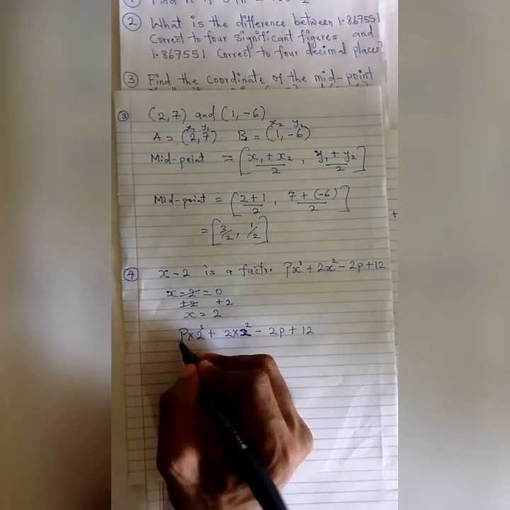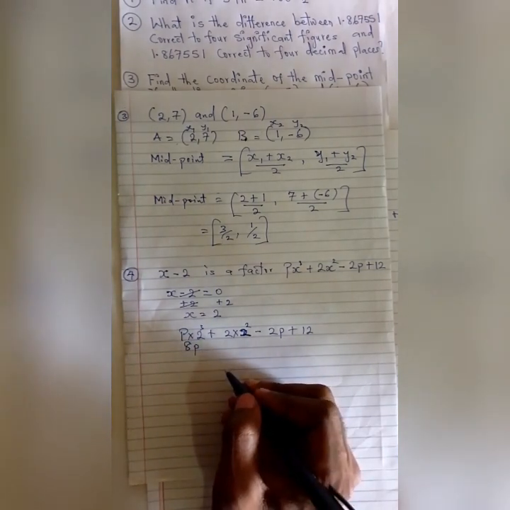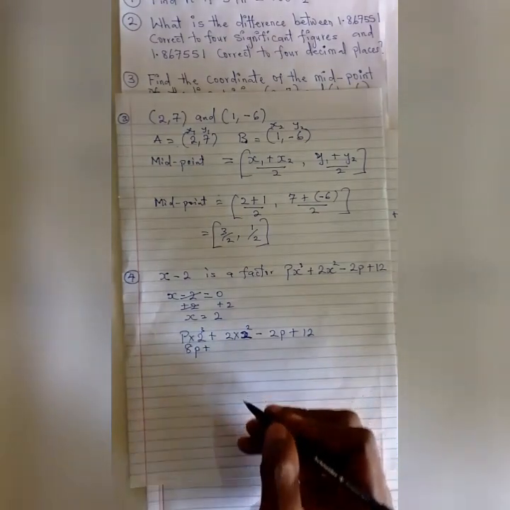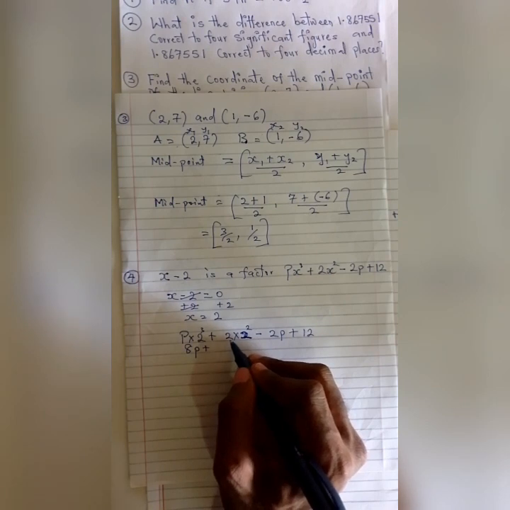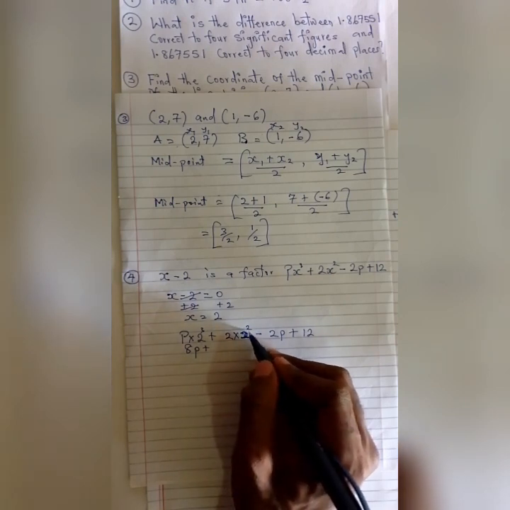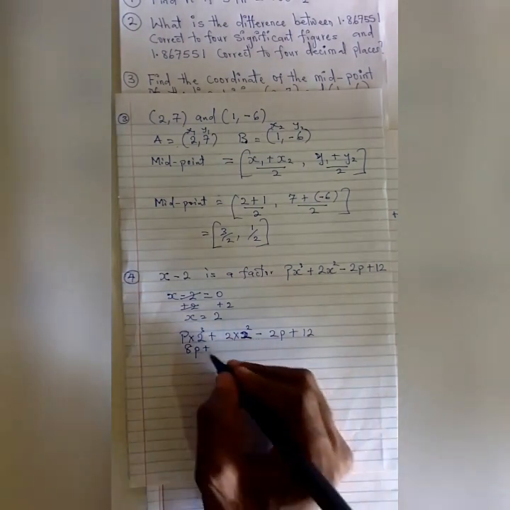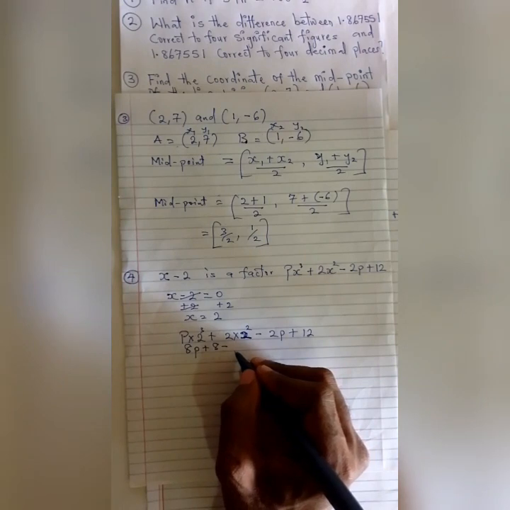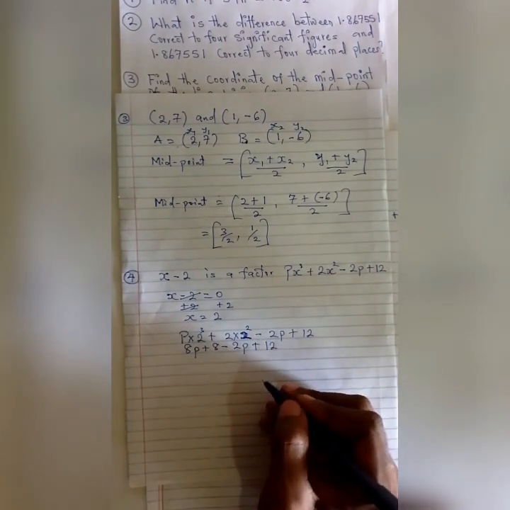So that will be 8 times p, which is 8p, plus 2 times 2 raised to power 2. 2 raised to power 2 is 2 times 2, which is 4. So 4 times 2 is 8, minus 2p plus 12.